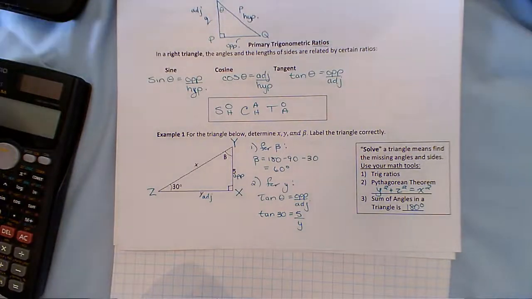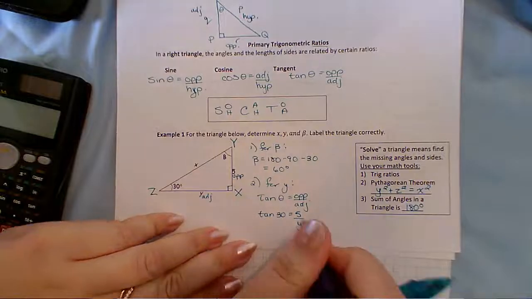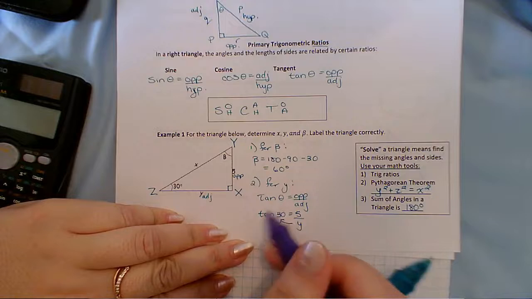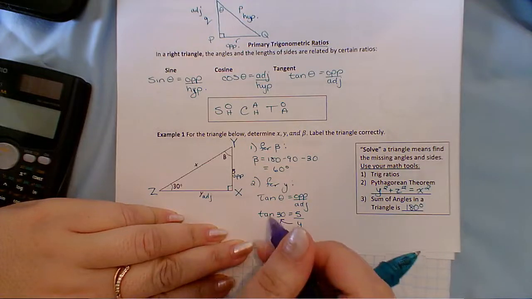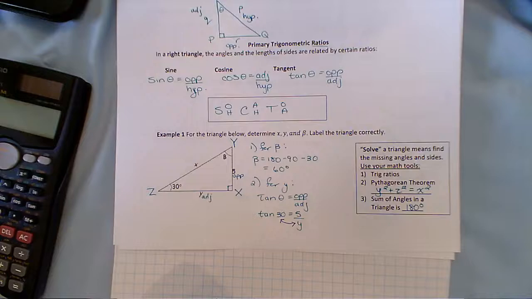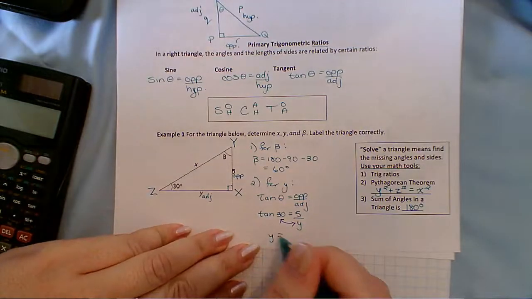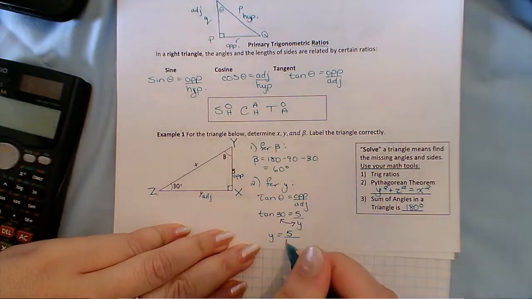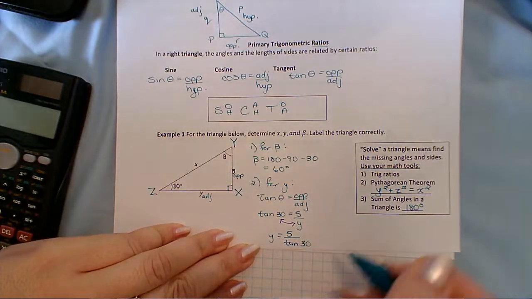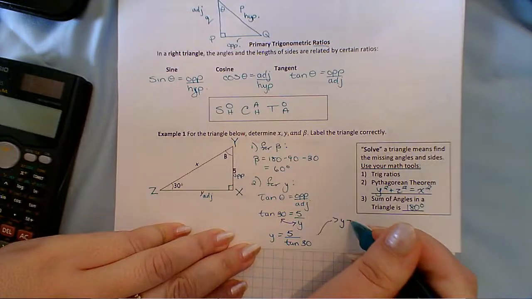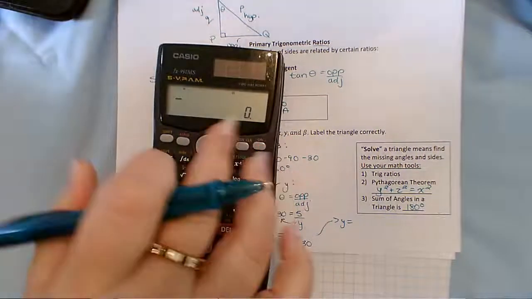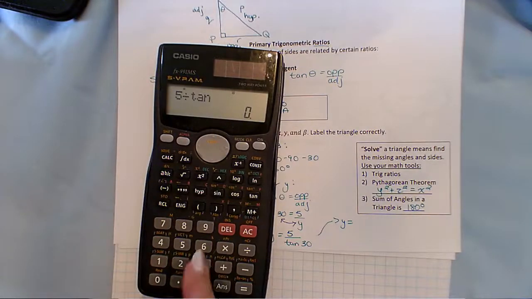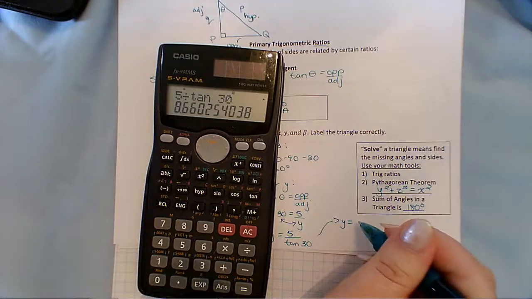Now notice our y is in the bottom. We don't solve for variables when they're in the basement like this. So they've got to come up and sit on the other side. Now, unfortunately, there's somebody who's already sitting there. He's got to be kicked out. So the tan 30 needs to be moved down to where the y is sitting, and the y is going to sit up here where the tan 30 used to be. The 5 doesn't move. Don't touch him. And underneath is going to be your tan 30. So let's see what we get here. In your calculator, again, making sure that you are in degrees mode, you're going to go 5 divided by tan 30, and you're going to get 8.66.